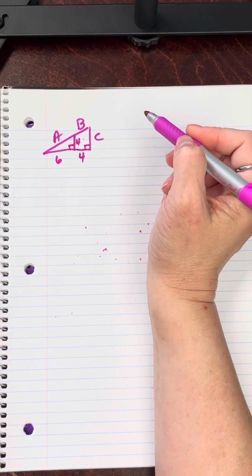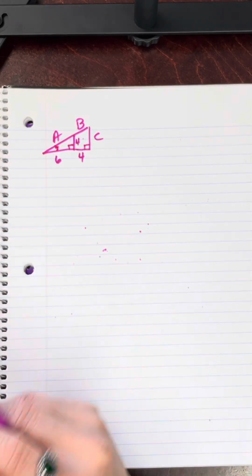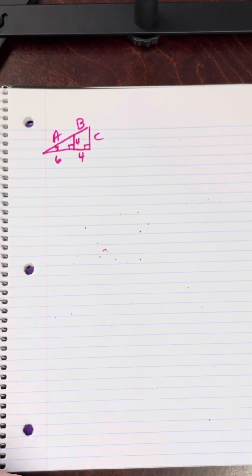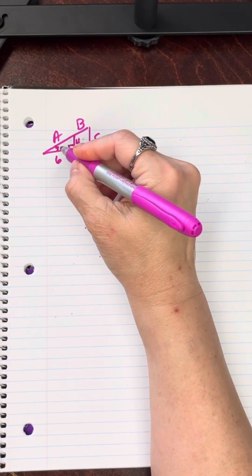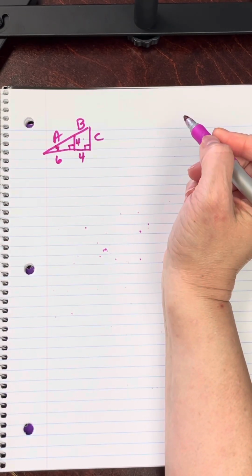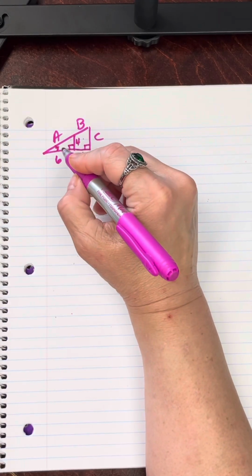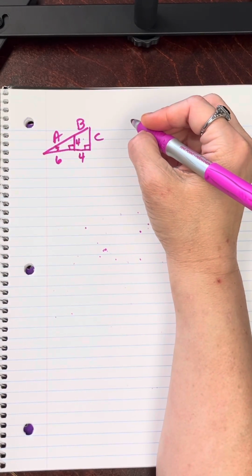Regardless of whether they label it or not, they did label this as a single tick mark. It is the shared angle, the same angle in both of those triangles, so it would have to be identical in both. And if I have two angles that are the same, the third is implied to be the same. Therefore, I know I have similar triangles in the big and the small, and I can set up proportions to solve.